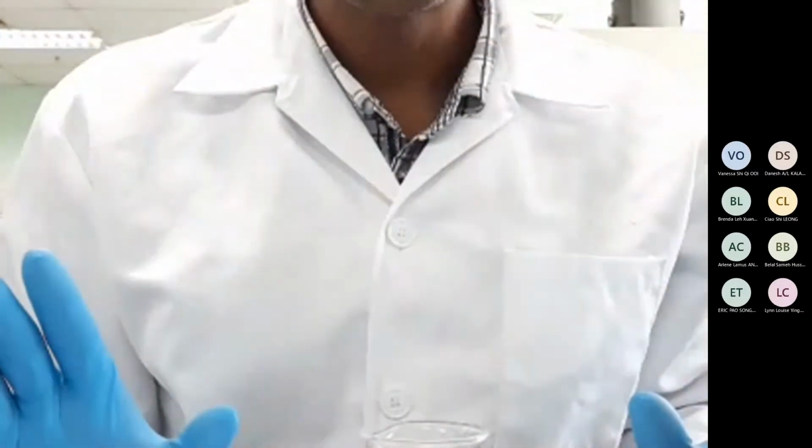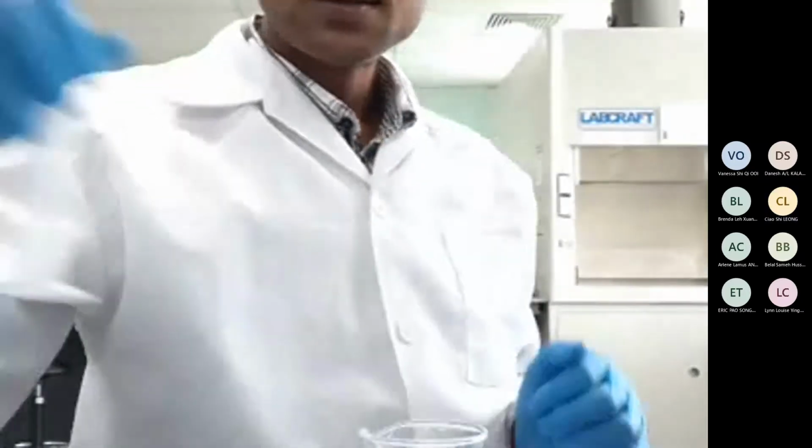Is it better this way? Can you see the beaker here? Yes. So let me go and bring some HCl for this.